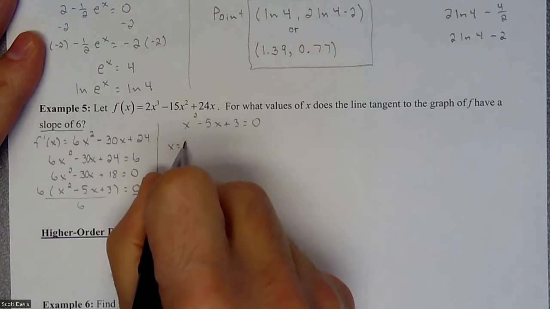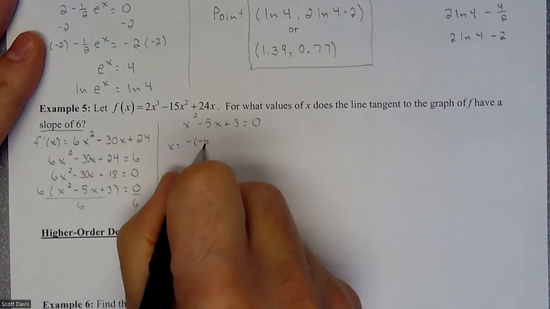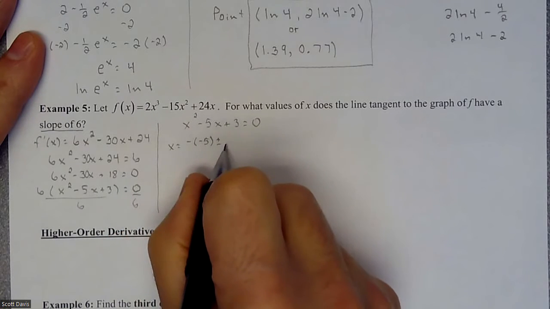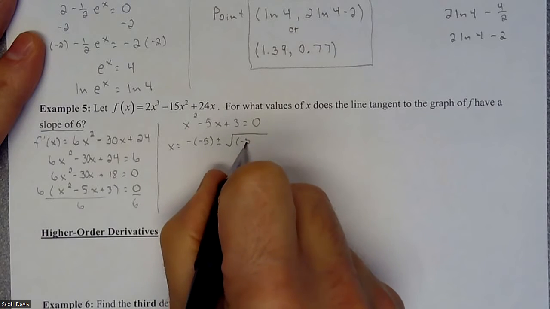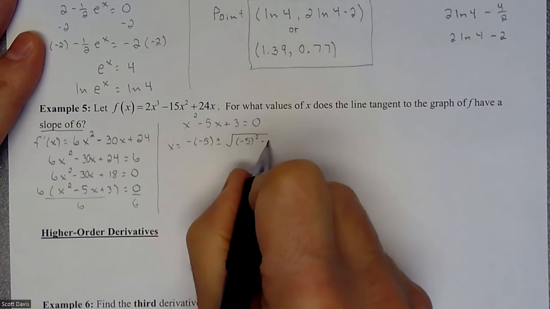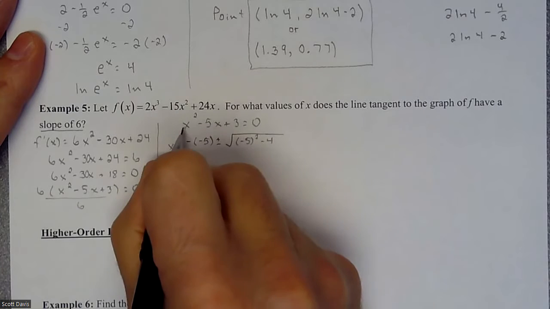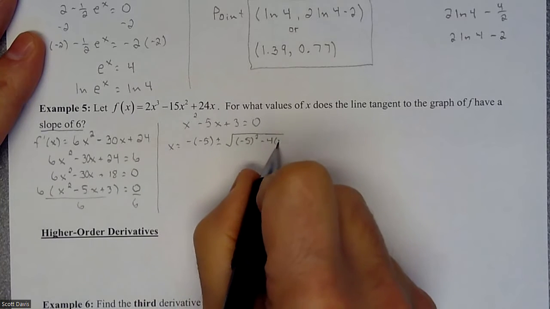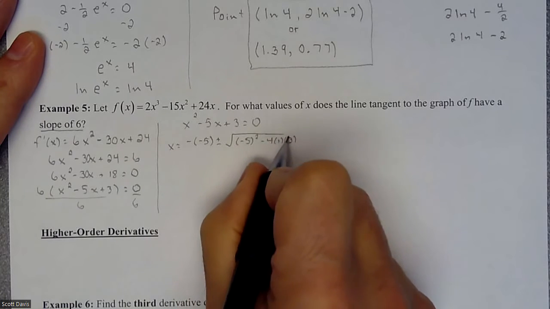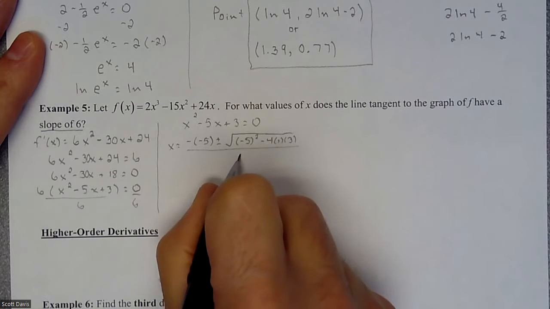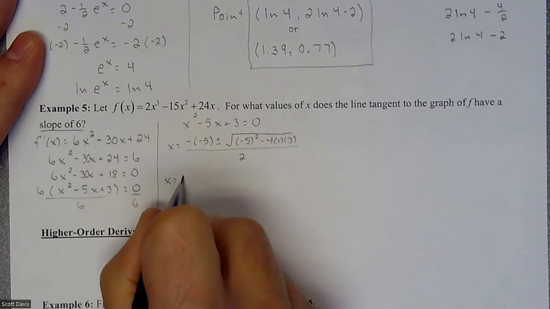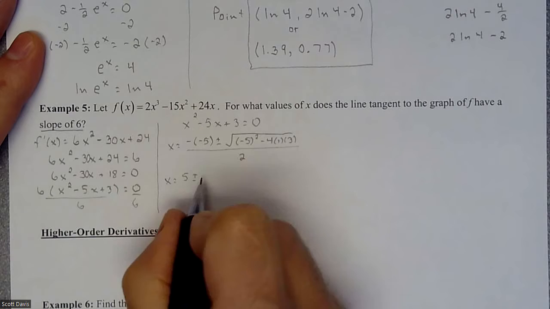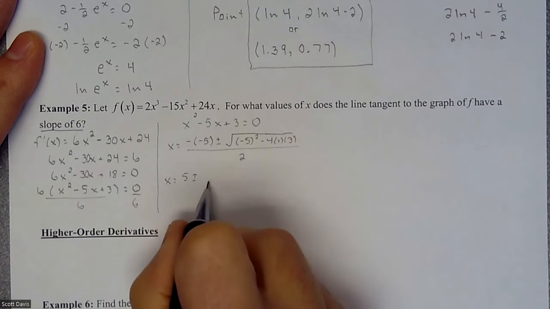The bad news is it's not factorable, so plan B is usually the quadratic formula. So x is going to equal negative b plus or minus the square root of b squared minus 4ac, so 1 times 3, and that's all going to be divided by 2. All right, so if I do this math, I'm going to get 5 plus or minus the square root of 25 minus 12, which is 13.